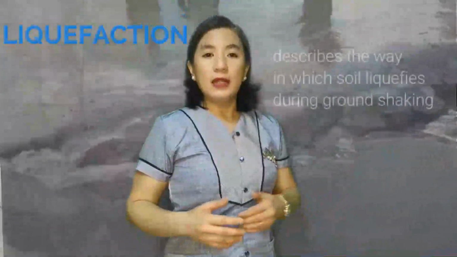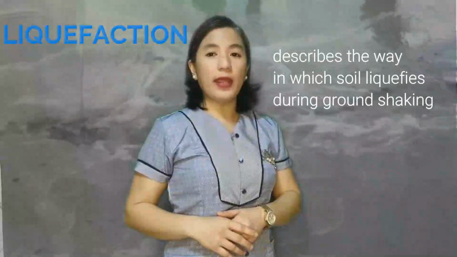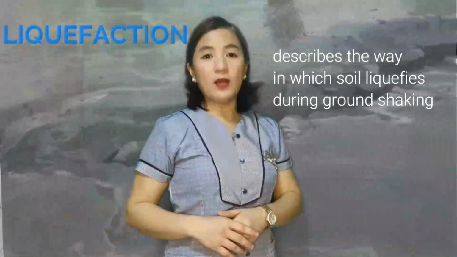Liquefaction. Liquefaction describes the way in which soil liquefies during ground shaking. Liquefaction can undermine the foundation and supports of buildings, bridges, pipelines, and roads, causing them to sink into the ground, collapse, or dissolve.